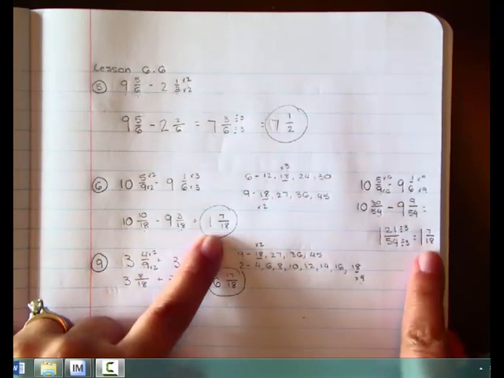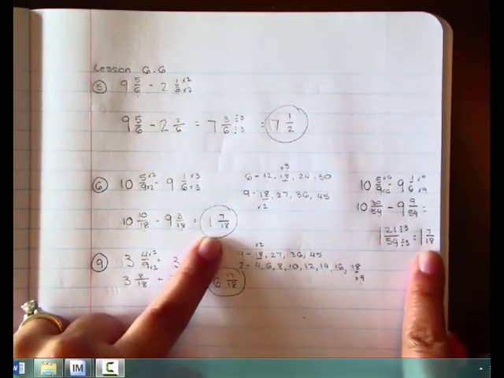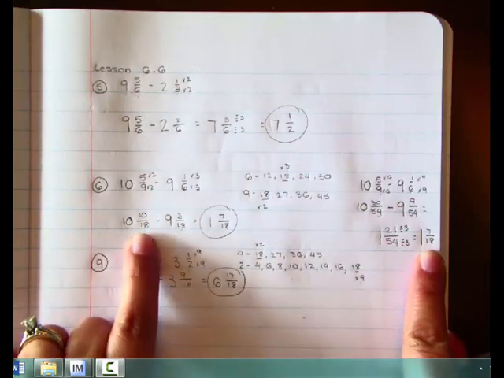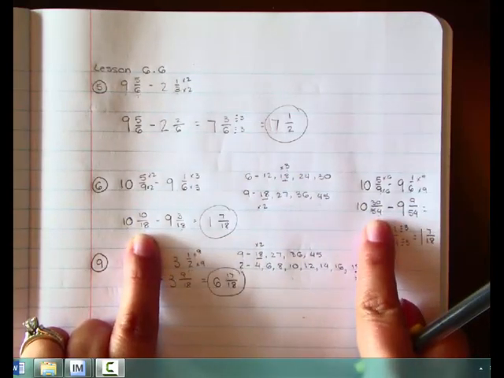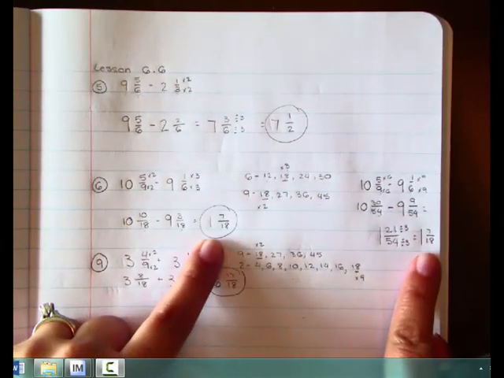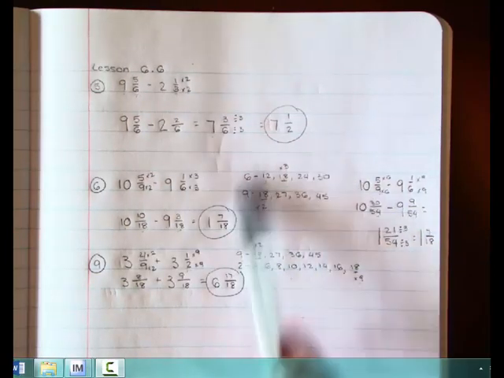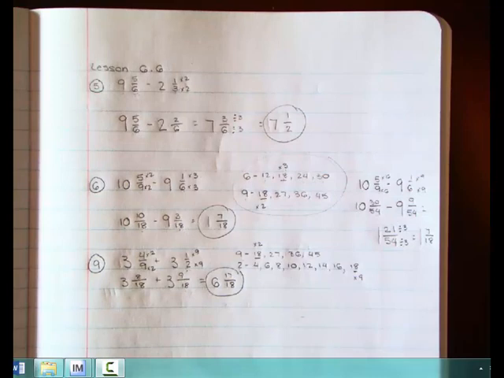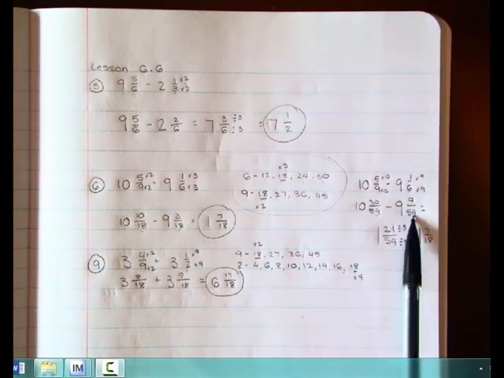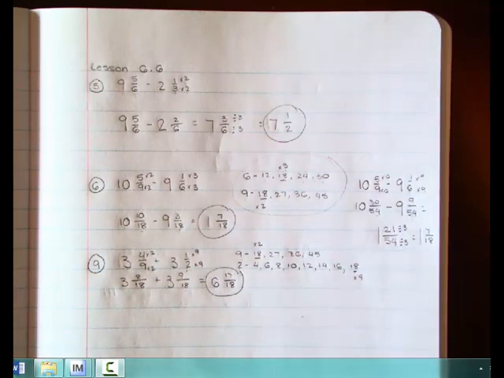So as you see here, I'm getting the same answer regardless of how I find my common denominator. In this case I used 18, in this case I used 54, but in the end you get the same answer. So you can either list them and find the smallest common denominator, or you can just multiply them together to get your common denominator. That would work again for addition as well.